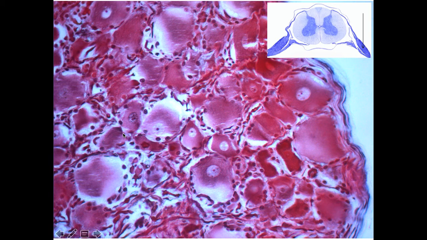Now, one name for a collection of cell bodies that we'll be using is ganglion. And so a ganglion, or ganglia, is going to be a term used to describe a collection of cell bodies. And we'll learn more about the types of neurons we see here. But one area where we have ganglia is referred to as the dorsal root ganglia.